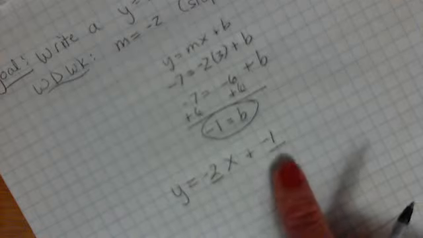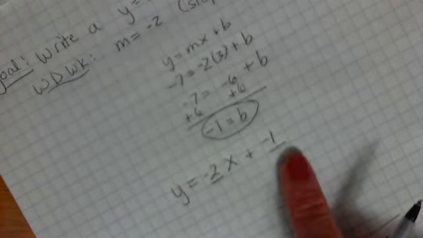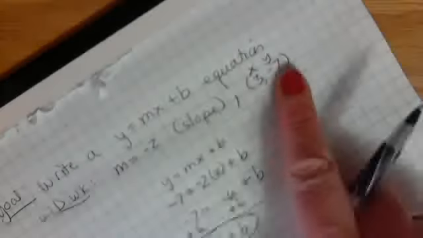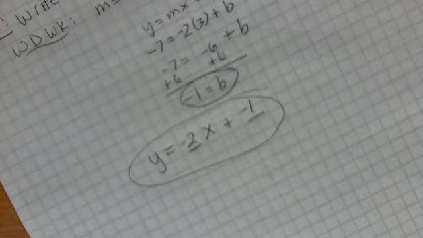Now we have the general form of this equation, which we could graph, we could put input and output values in, and we know that it's linear, that it has a slope of -2, and this is one of the points on the line for that equation. We'll practice another example in just a bit.